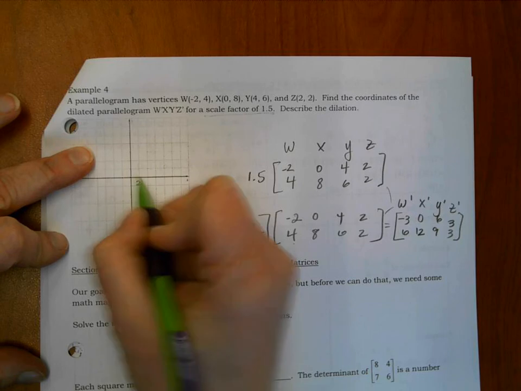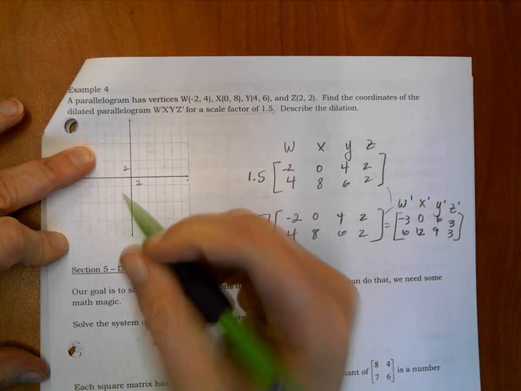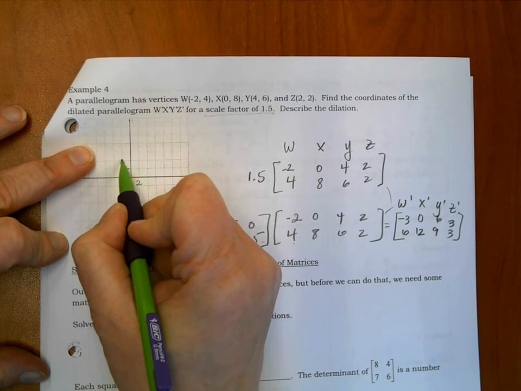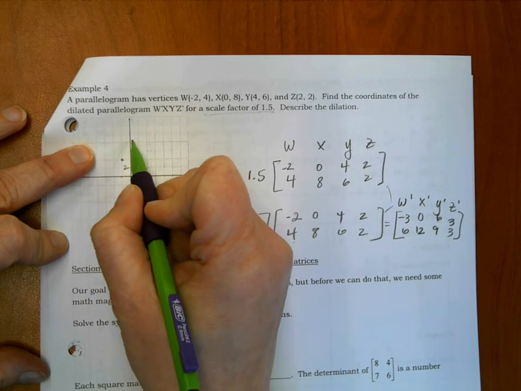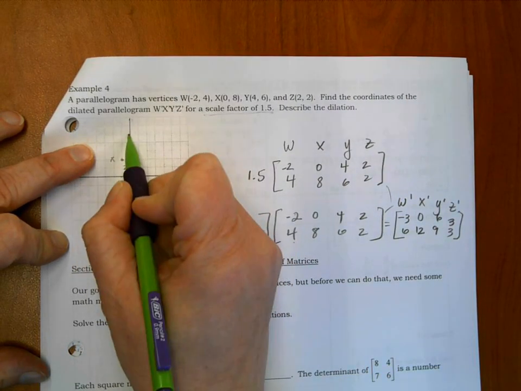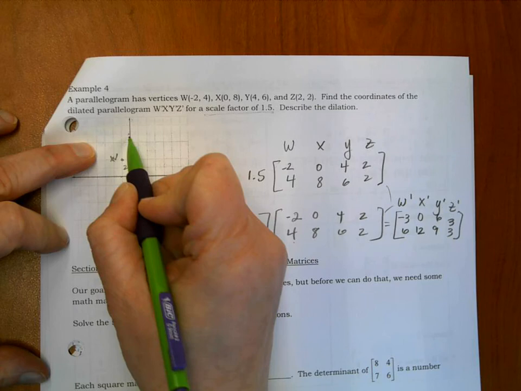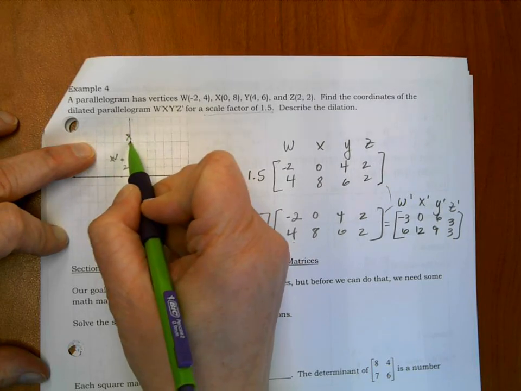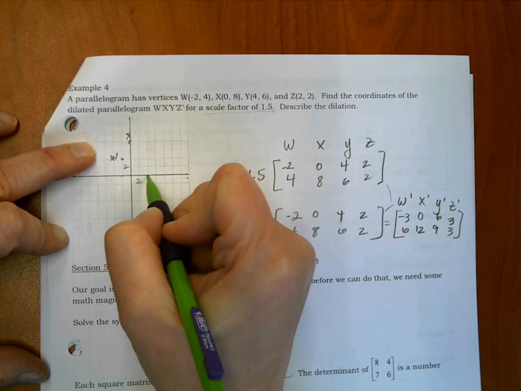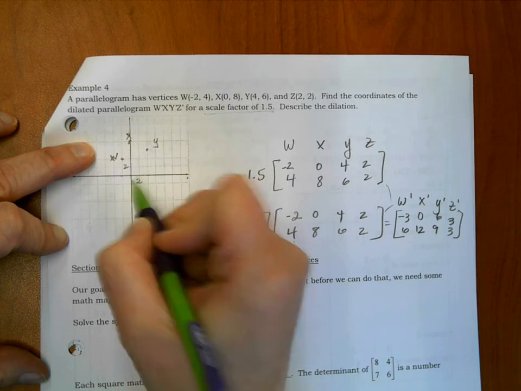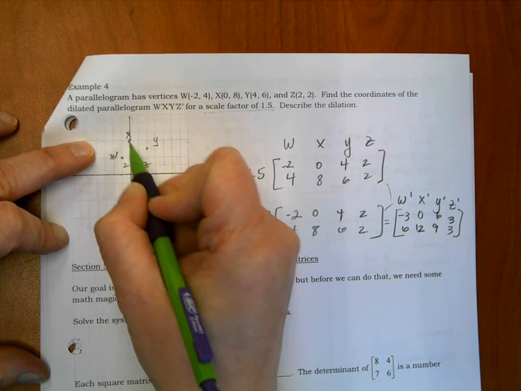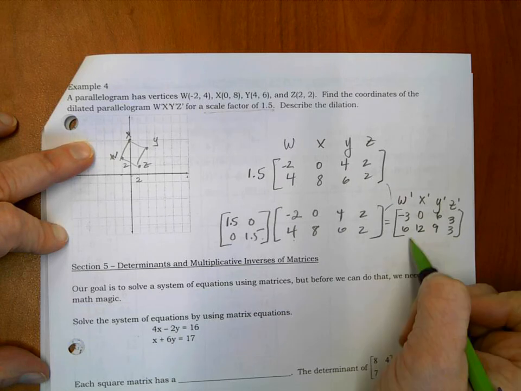I'm going to go by 2s because I see I've got some going out to 12. So let's see, I've got -2, 4, 0, 8. Oops, that was a W. W, X. All right, then 4, 6, and then Z. So here's my original, and then multiplying by 1.5.